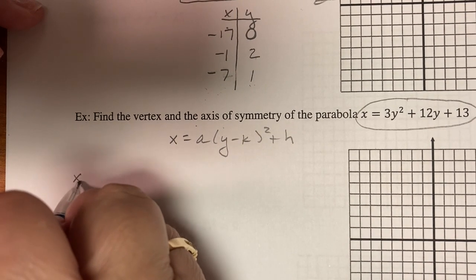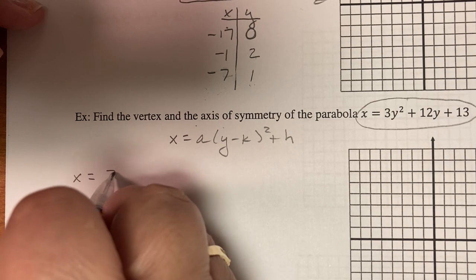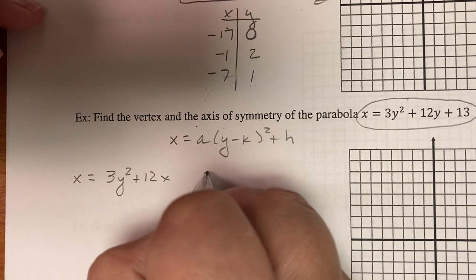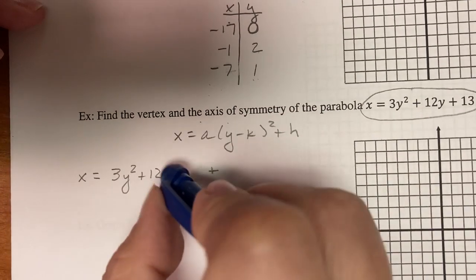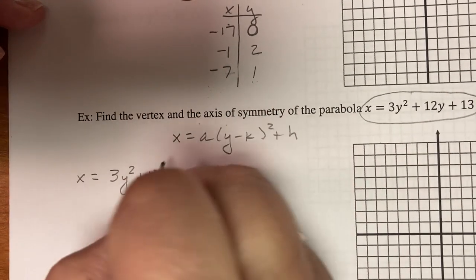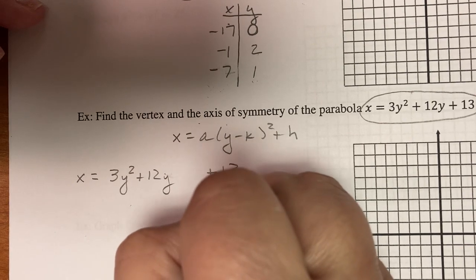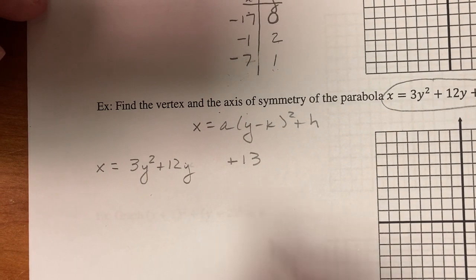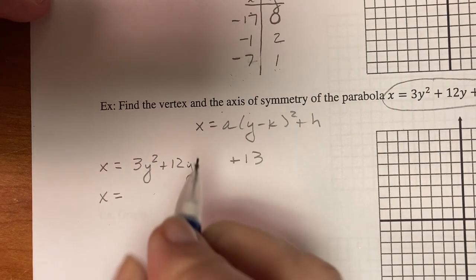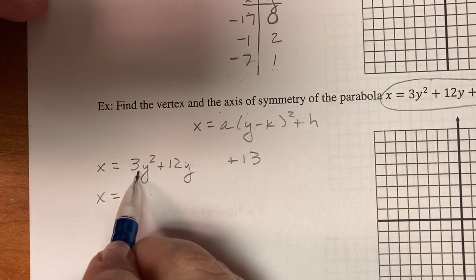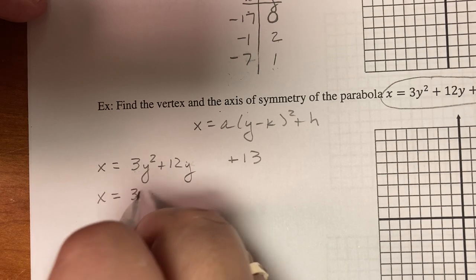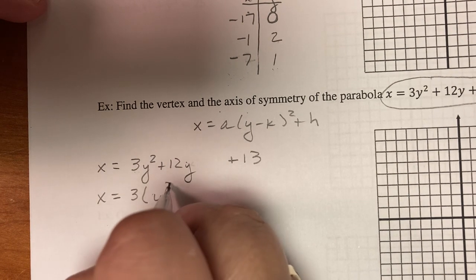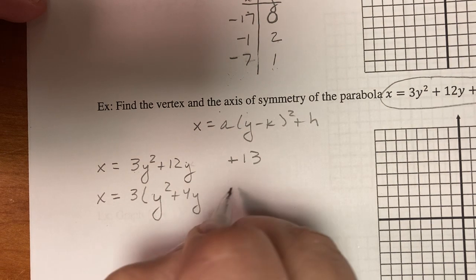So the first thing I'm going to do is take that 13 and move it over. Remember, oops, this should be a y. Remember how we did that before? Because that's not part of the incomplete square. If I'm going to complete the square, remember this has got to be a 1, so I'm going to factor a 3 out of my first 2 terms only. So y squared plus 4y.